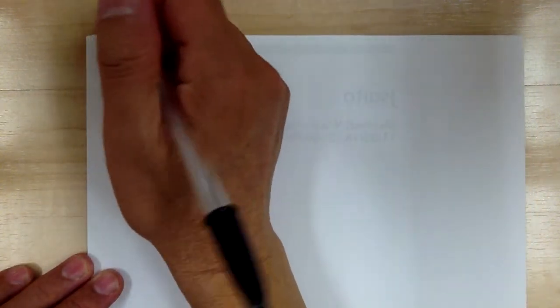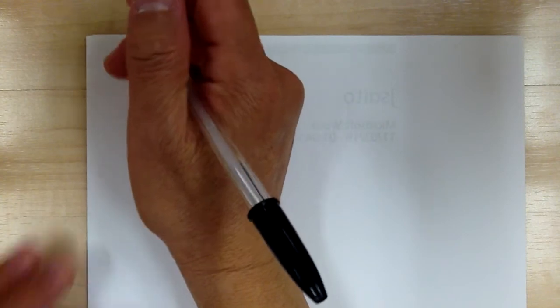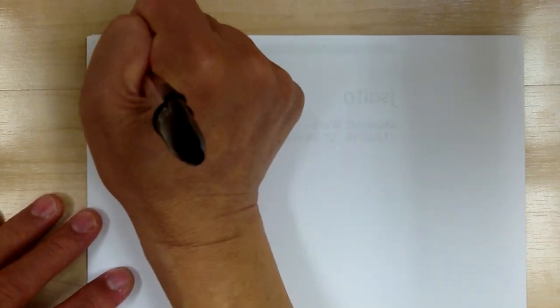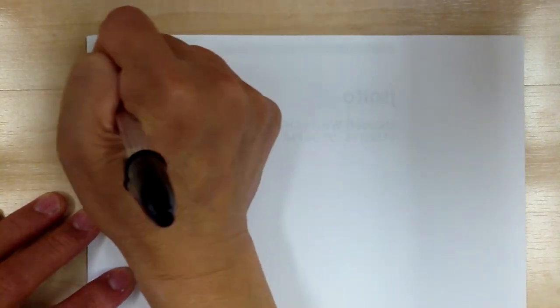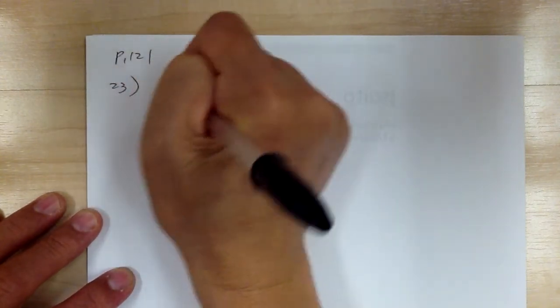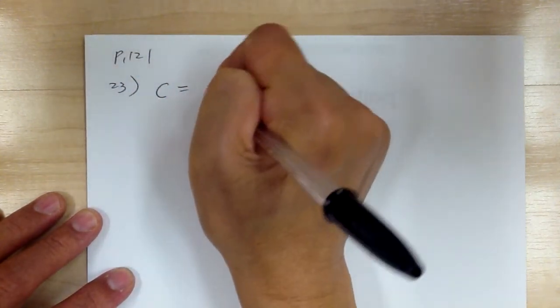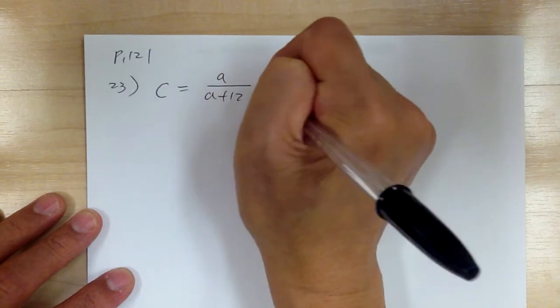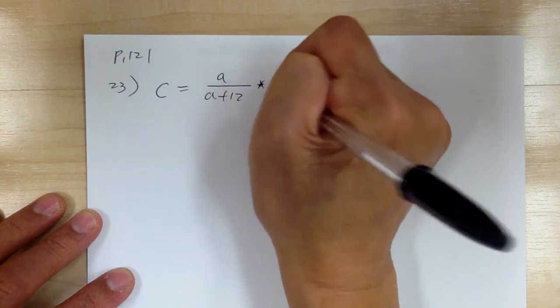Okay, now let's go to 23. 23 is exactly the same problem. You just have to substitute. Okay? But those are used in the real world, in a real situation. Okay? So those are formulas for some real things. But you do exactly the same thing. Okay? So you got C equal to a over A plus 12 times, the dot means times, capital A.